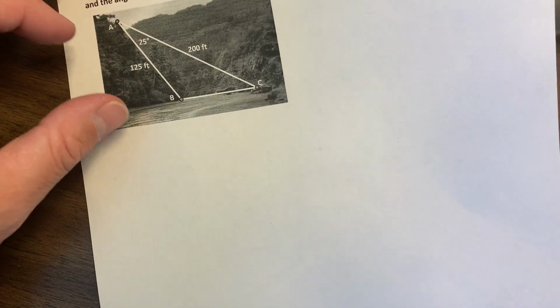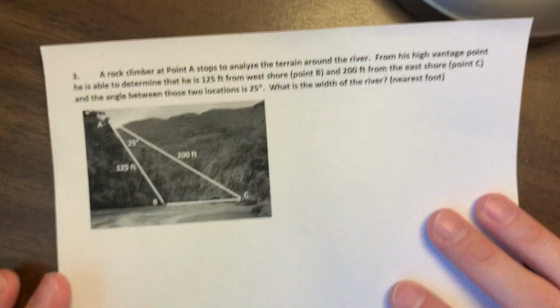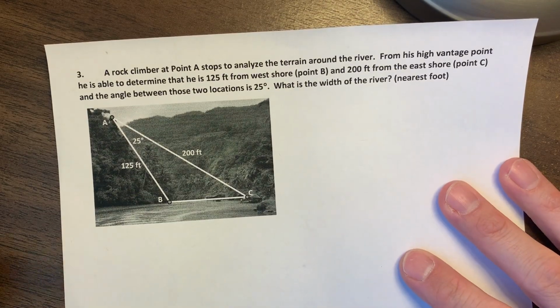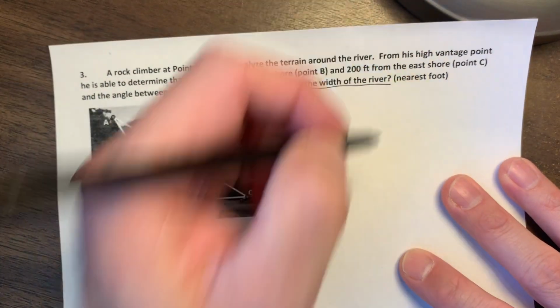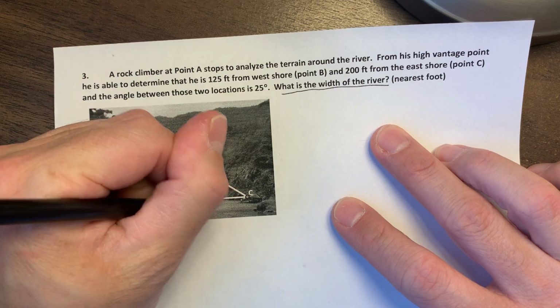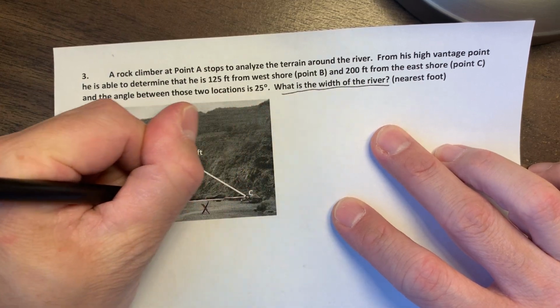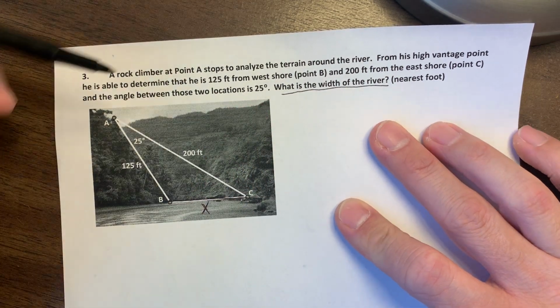I'm going to do this last problem, and then I'm going to write down 2 notes for you, okay? I better read this one correctly this time. All right. But they want to know what the width of the river is to the nearest foot. I'm going to say that it's this one. Doesn't this look like the width of the river? Yeah, the other 2 don't.